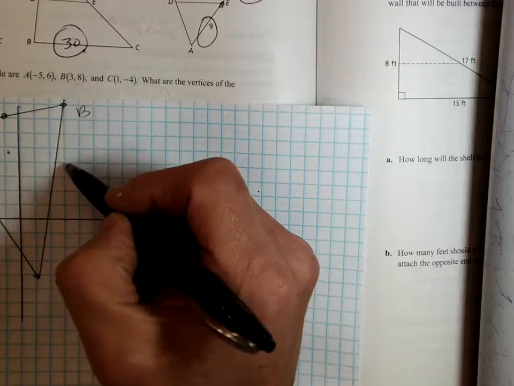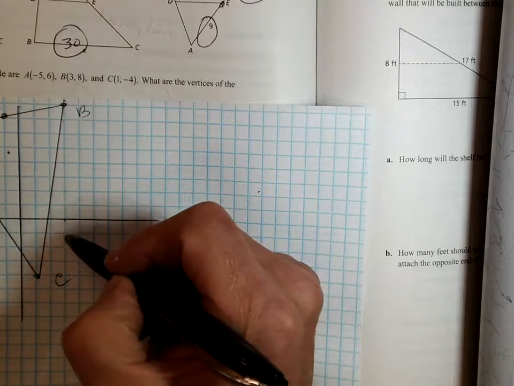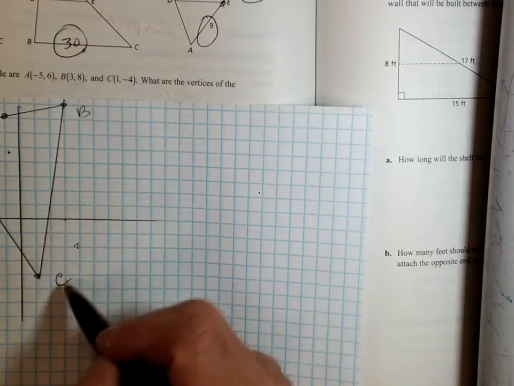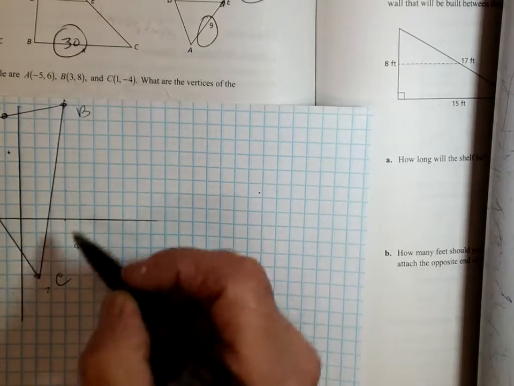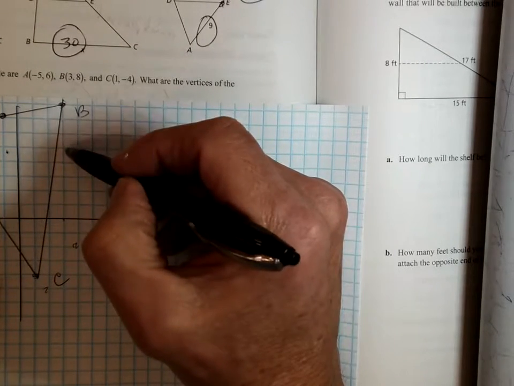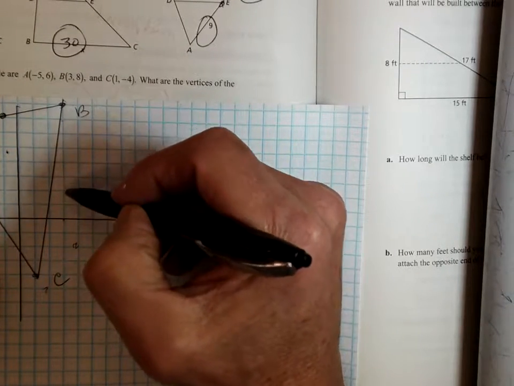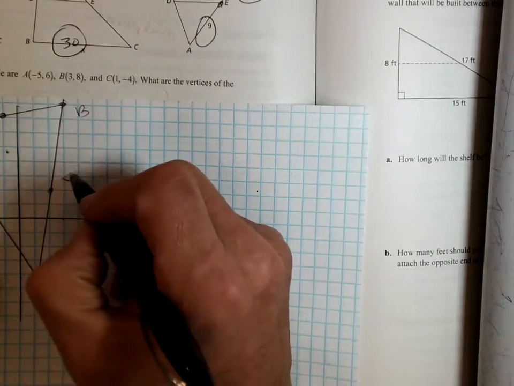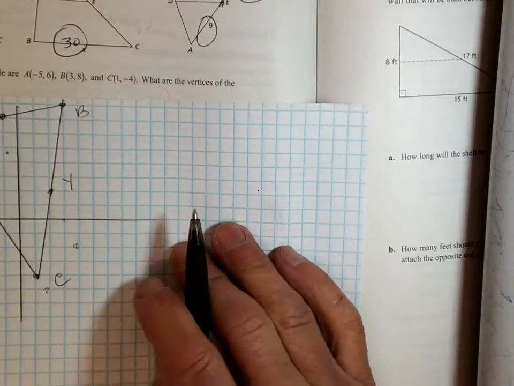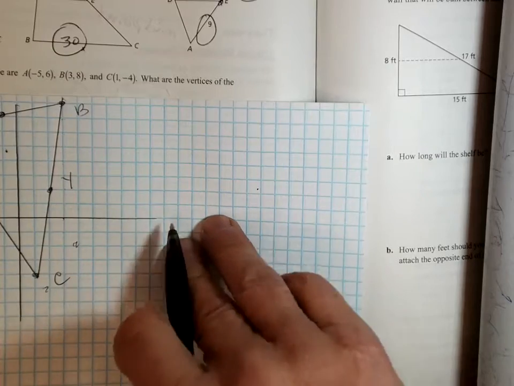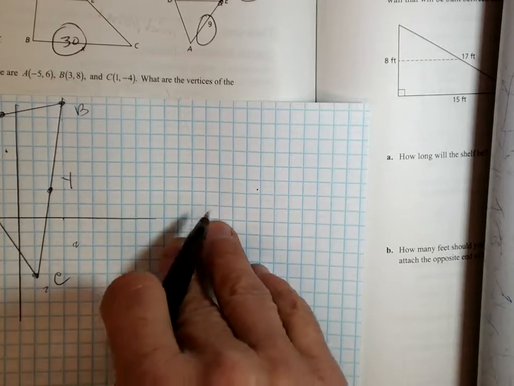Okay, let's go from B to C. Up 1, 2, 3, 4, 5, 6, 7, 8, 9, 10, 11, 12, and over 1, 2. Half the journey would be 1, 2, 3, 4, 5, 6, and over 1. Let's call that Y. Again, I'm just finding midpoints by counting. It's pretty easy: count and then take half the journey.